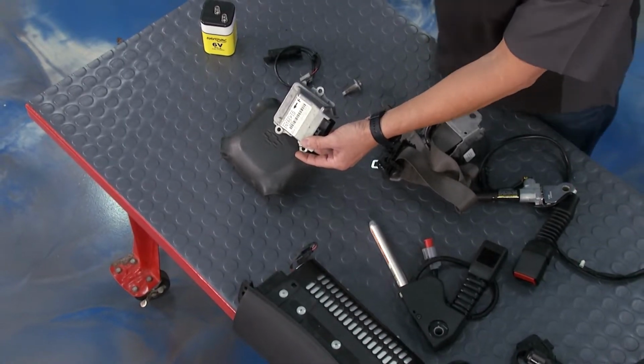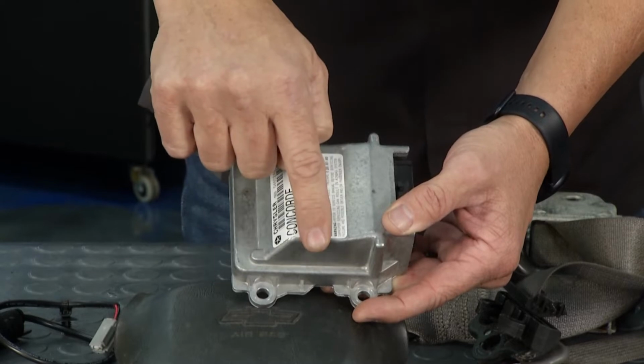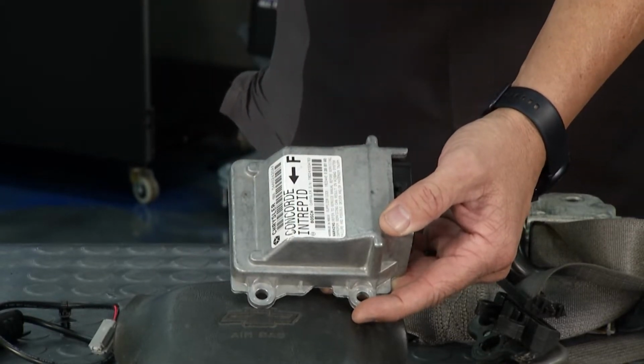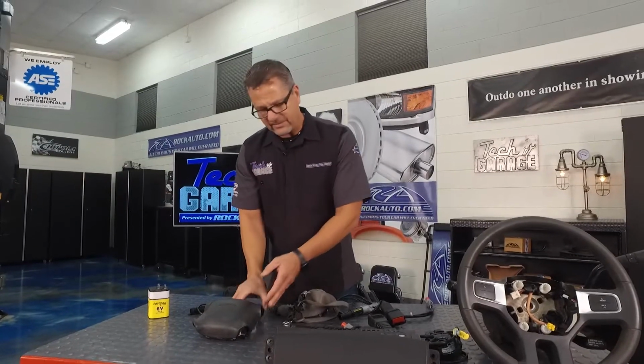You're gonna have that motion and that velocity to kick this ball off and have a couple things trigger before you actually kick the airbags off. So, a good look at some airbag systems. Also ties into the seatbelt system.